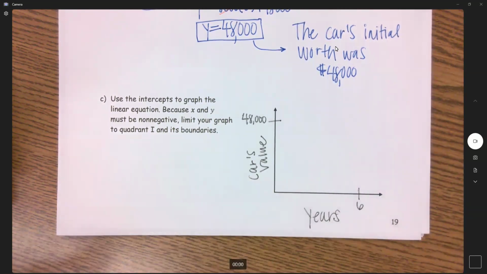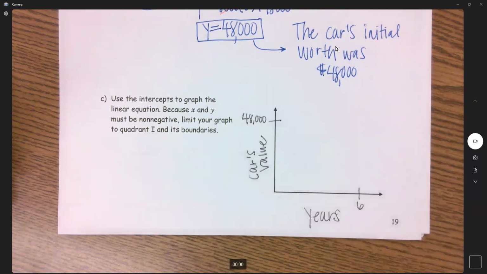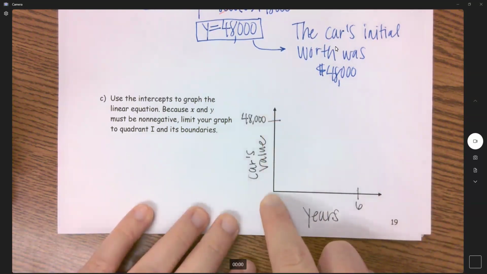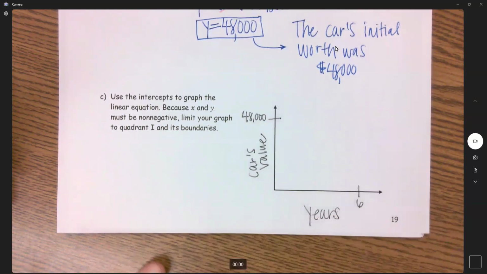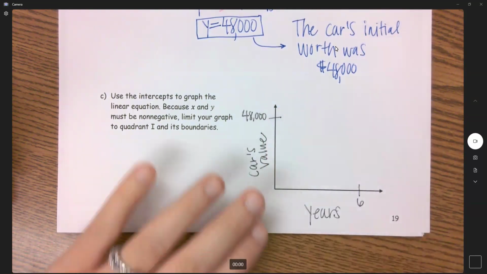So you can say that, yes, you've got to buy a new engine, a new transmission, and those are literally the only 2 car parts I know. But when you go to sell it, you're not going to say, "Hey, take my car and I'll give you $2,000," right? It's not going to cost you to get rid of it. So my car's value is not going to go below $0. So we want to keep it to a positive x and a positive y.